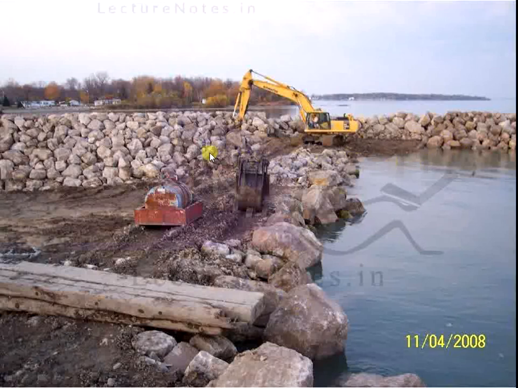Here we see the rock fill cofferdam preventing the water. This type of rock fill cofferdam is very economical if plenty of rocks are available near the site, otherwise it is very costly. Also, it is useful when the depth of the water is up to 3 meters. This is the actual site image.